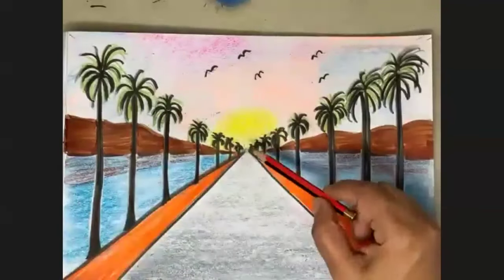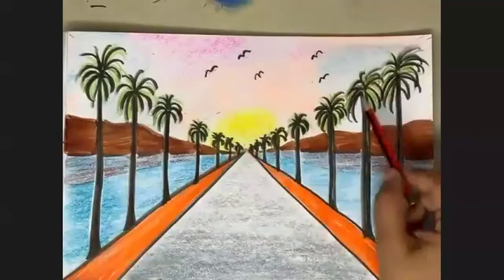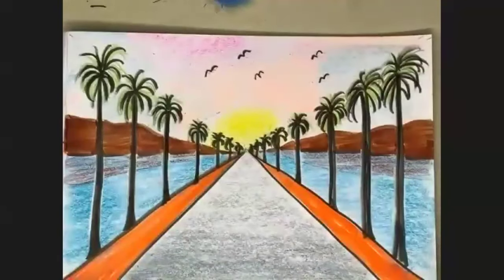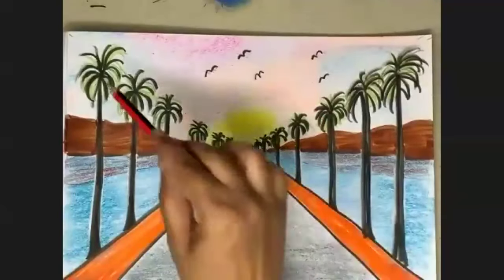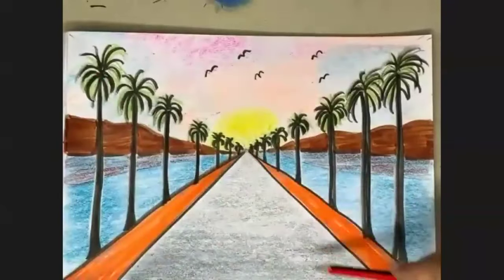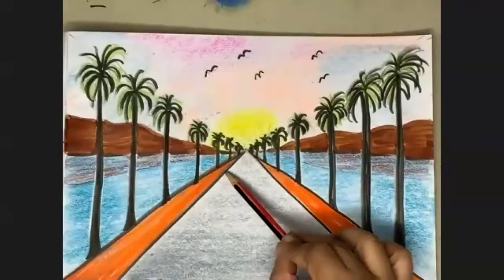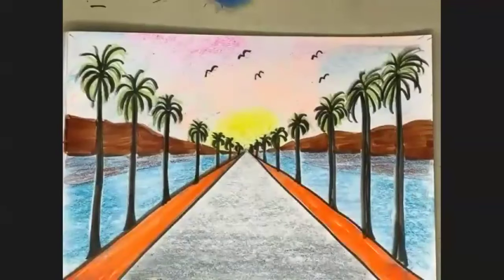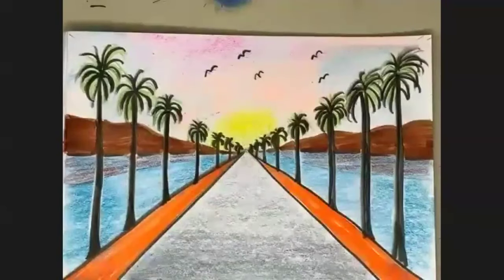This is 1 point perspective because at 1 point, everything is getting mixed and finished. Here you can see the trees, road, this side of the road, lakes, everything is getting mixed at 1 point. Are you able to see the depth? How many of you are able to feel the depth in your drawing? Show your thumbs up. Yes, now you can see. And what you did is you simply created an illusion with the help of lines. Okay?